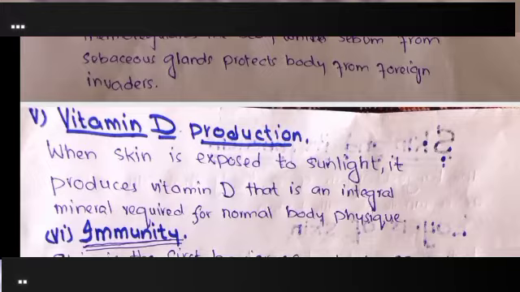If there is deficiency of vitamin D, it may lead to rickets, meaning our bones may become soft and go under pressure. Rickets is especially a disease of children. So vitamin D is produced by skin when it is exposed to sunlight.